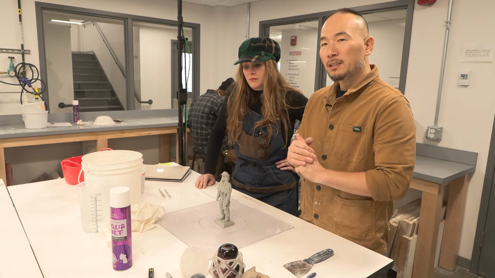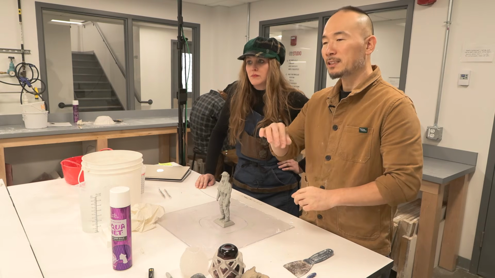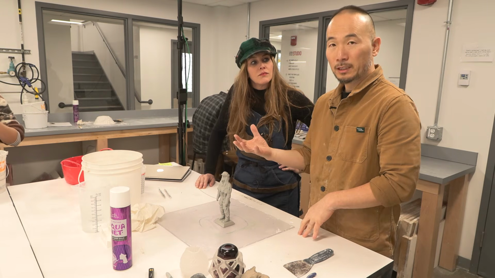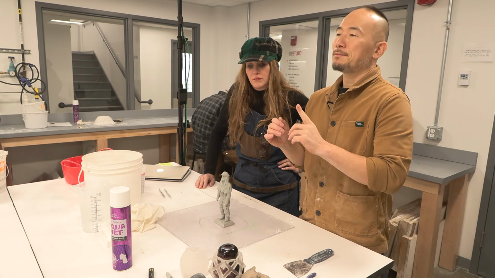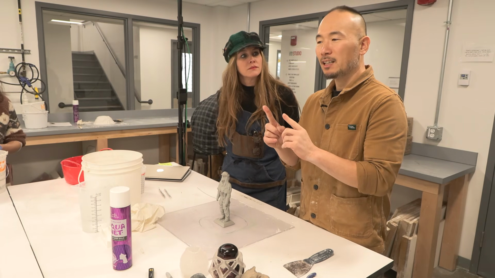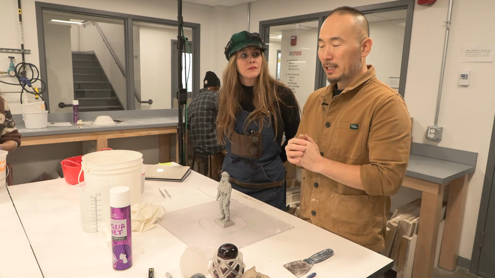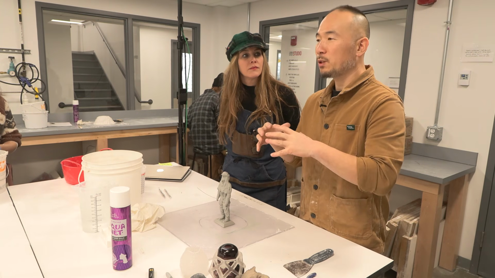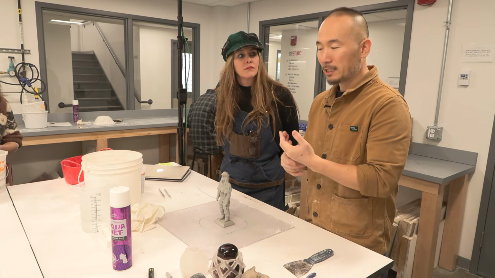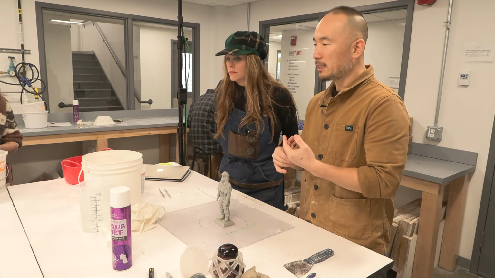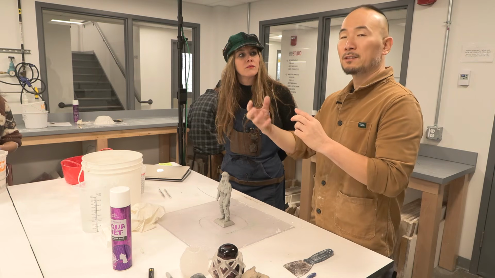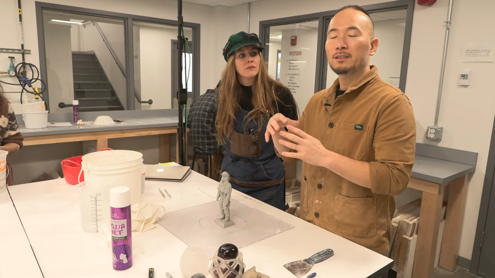We're going to build the first layer, or you can call it a face coat, with 1 part plaster, 1 part silica, and 1 part water. We measure those materials by weight. Some studios or workshops use different refractory materials instead of silica.